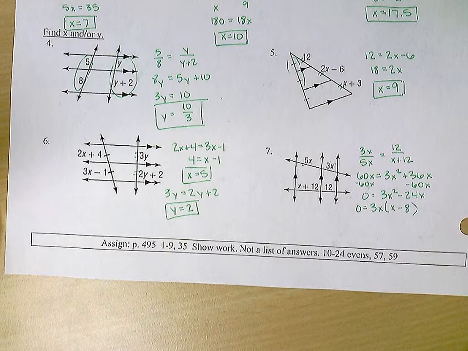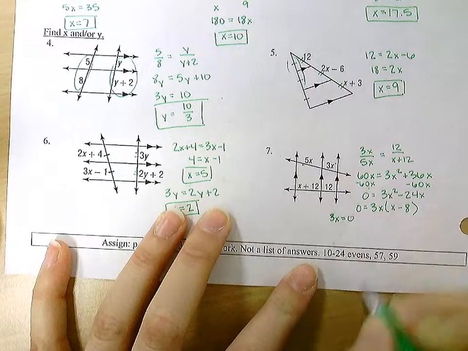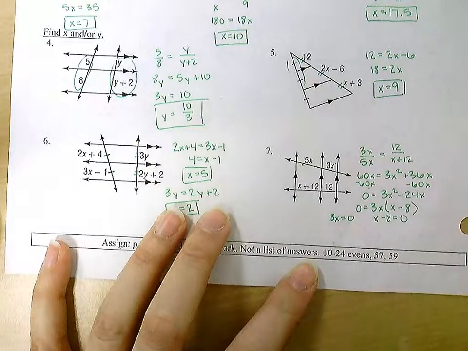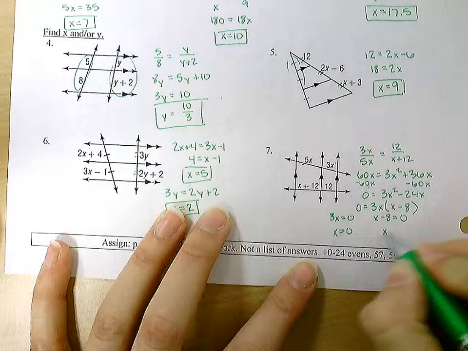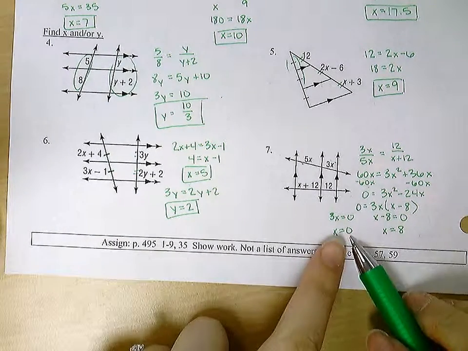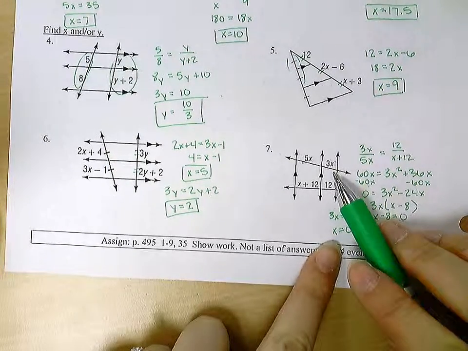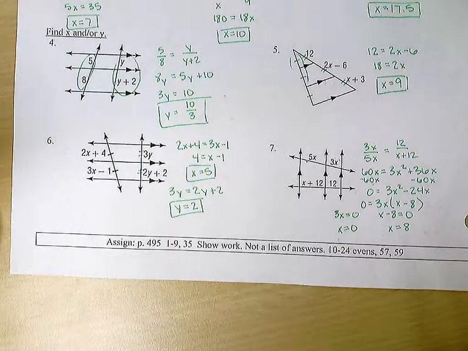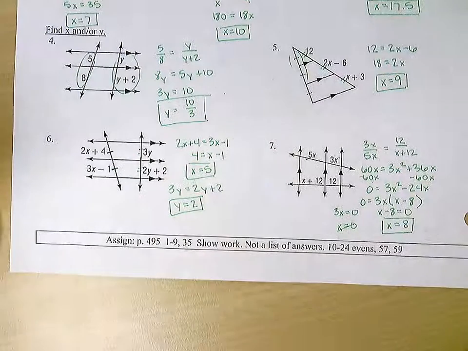Okay, then I just have to set both of those equal to 0. So set 3x equal to 0 and x minus 8 equal to 0. I end up with x equals 0, x equals 8. Can I have x equals 0? If I plug in 0 for x here, this side length is 0. No, you can't. So I can't have 0 as my answer. But I can have 8.